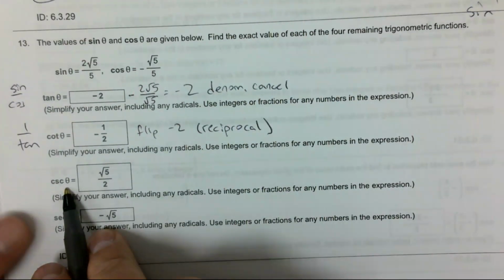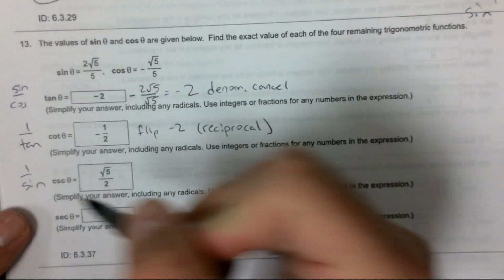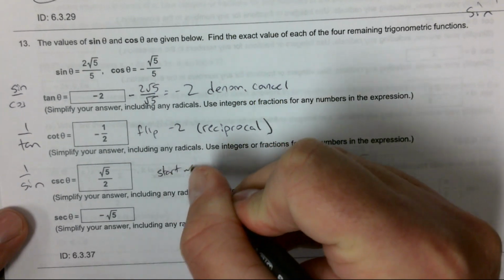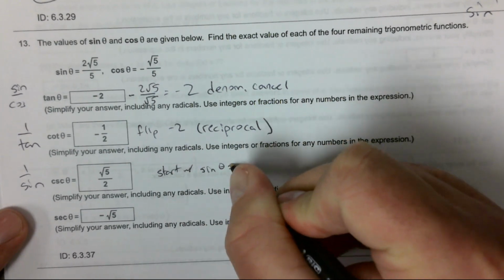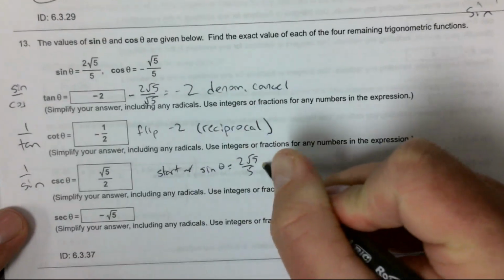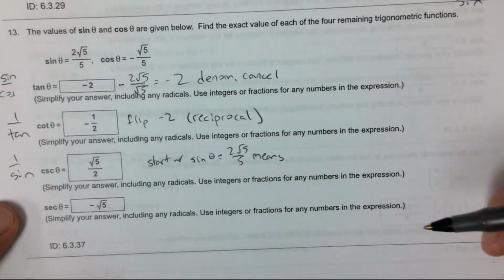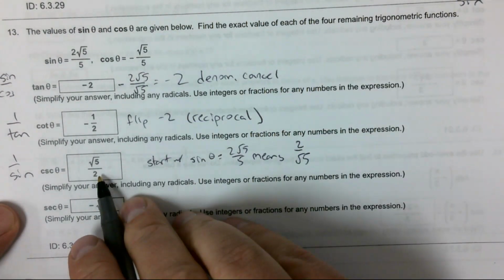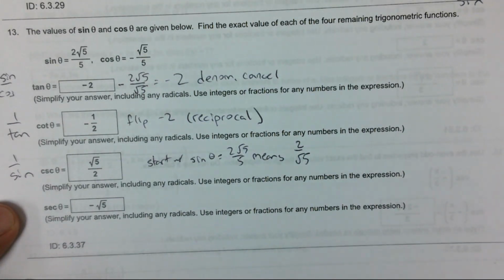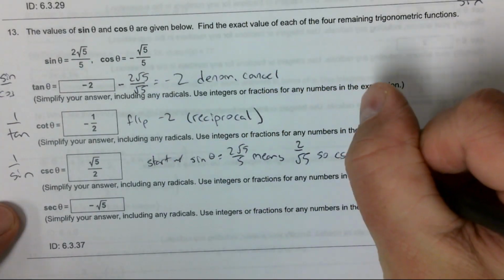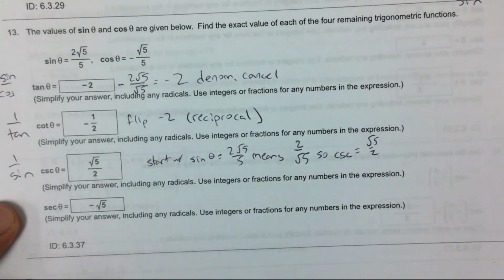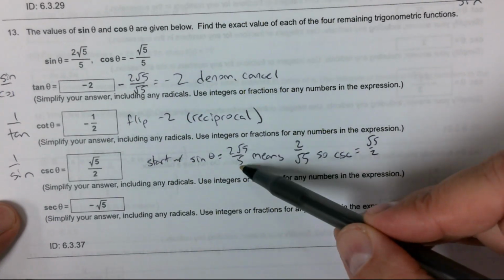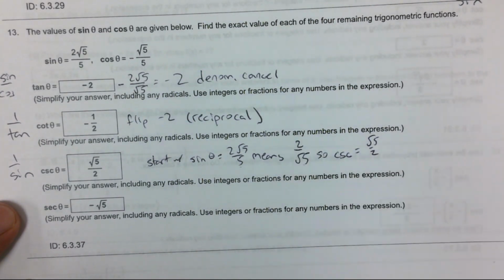Now for cosecant, you want to flip sine. The easiest way is start with sine theta is 2 square root of 5 over 5, which means 2 over square root of 5, and then flip that. So cosecant equals square root of 5 over 2. That's the easiest way, because if you have a square root over a number, then that's just like square roots downstairs.